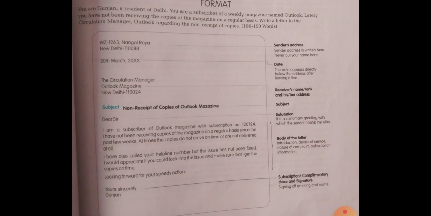So here is a sample for you. You are Gunjan, a resident of Delhi. You are a subscriber of a weekly magazine named Outlook. Lately, you have not been receiving the copies of the magazine on a regular basis. Write a letter to the circulation manager, Outlook, regarding the non-receipt of copies. So you have seen the topic. You have to write a letter. It can be a suggesting letter or a letter of complaint.